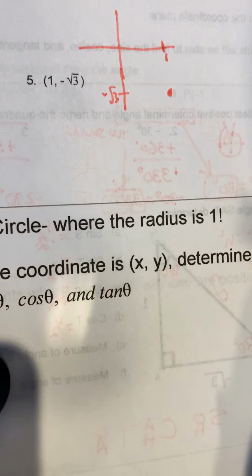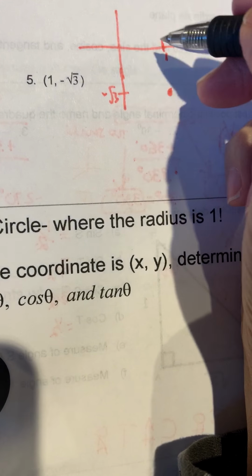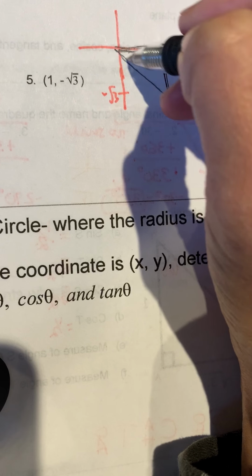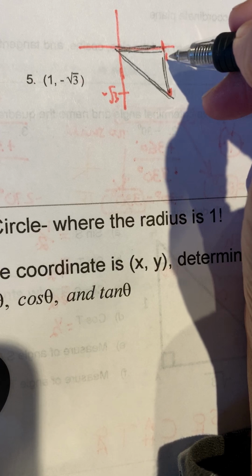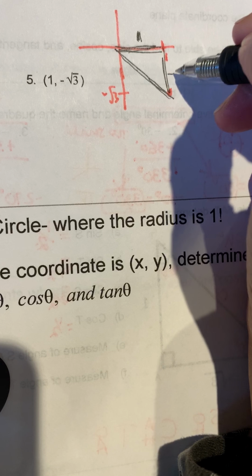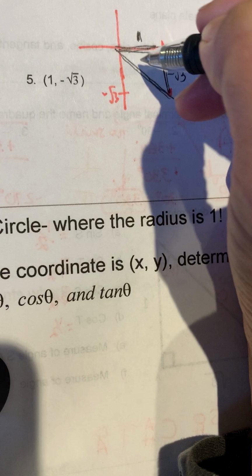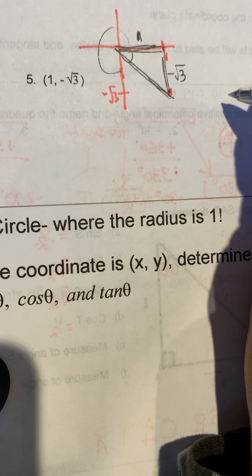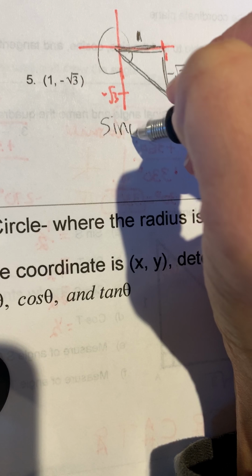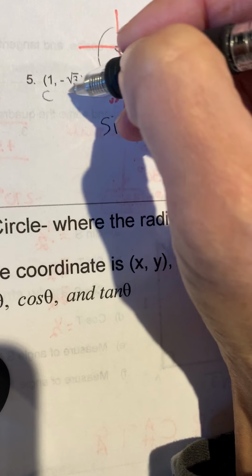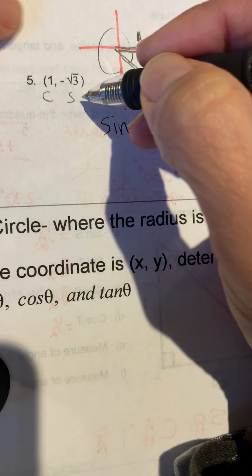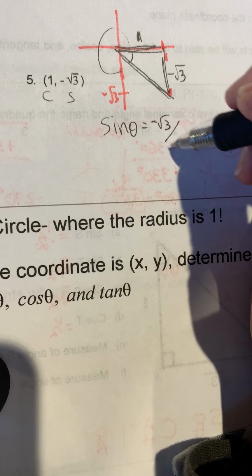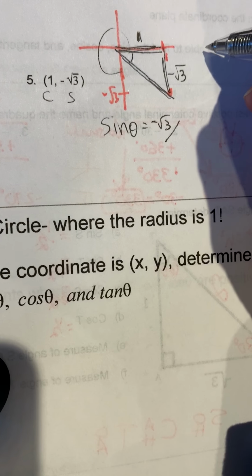Remember, the y value, the x-axis has to be a side of that triangle. So this is 1, and this is negative rad 3. And my theta, you go all the way around, but we look at this angle to do it. So sine theta, I go back to my quadrant, CS. So sine theta is my S. So it's negative rad 3 over, I forgot to get the hypotenuse. Well, let me go back and do that.